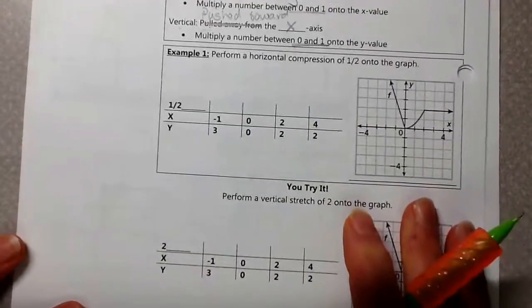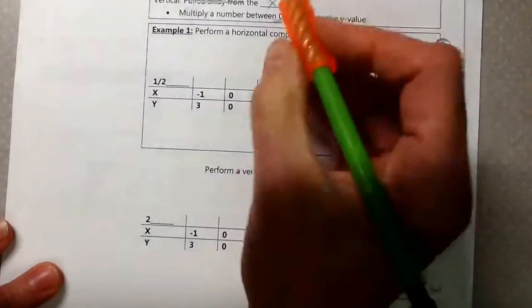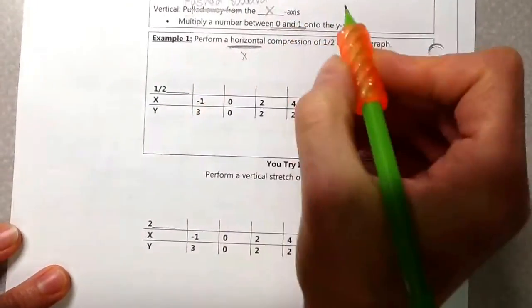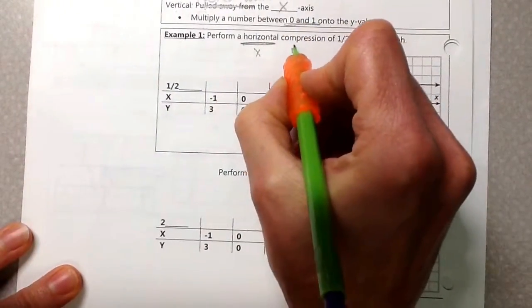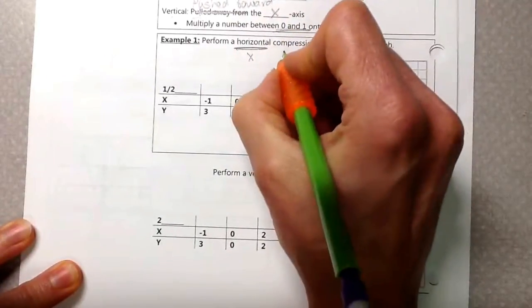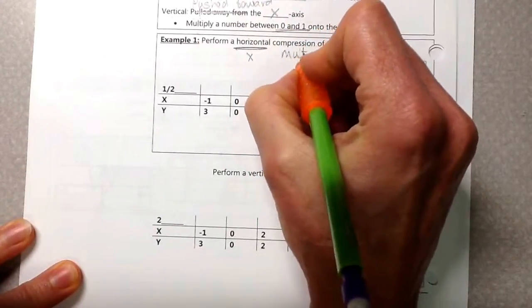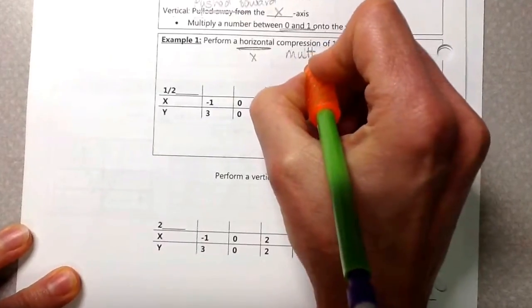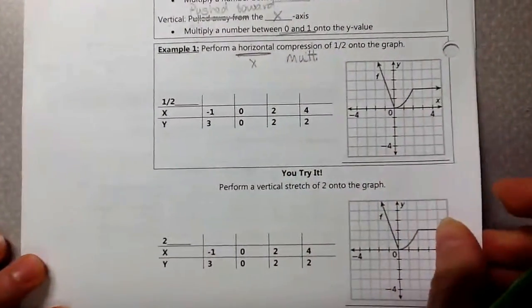Okay, we want to perform a horizontal. So you need to take these apart. Horizontal means x. Compression means we're going to multiply. Now, in class, I told the students that transformations are all about location, location, location.